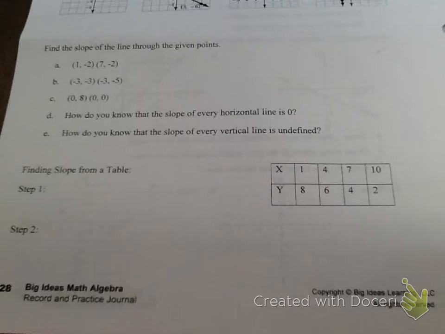Alright, moving on. Find the slope of the line through the given points. So here's where we're going to use our slope formula. Again, m equals y2 minus y1 over x2 minus x1.